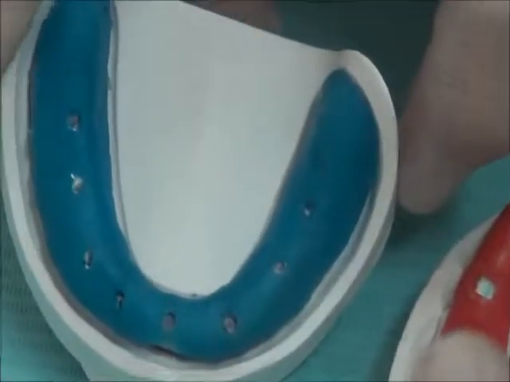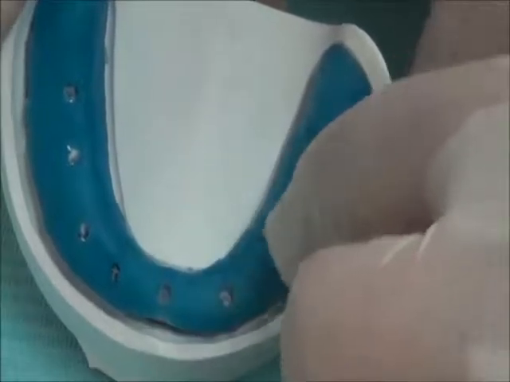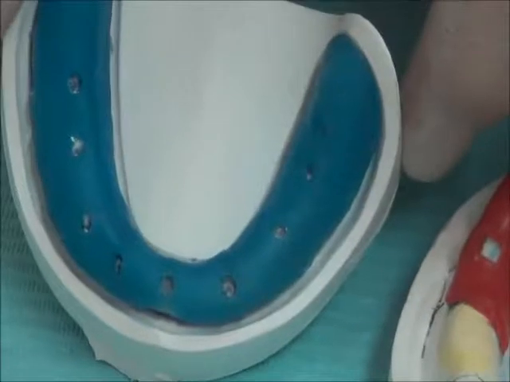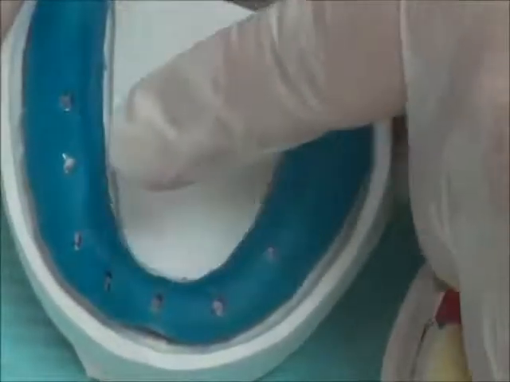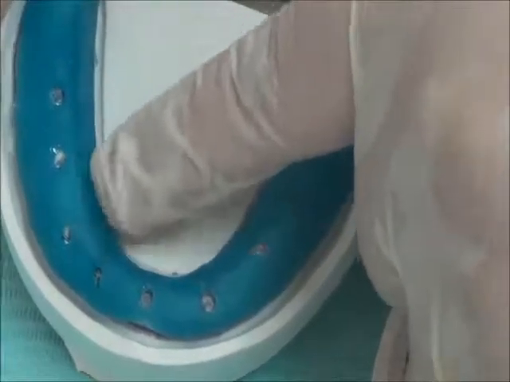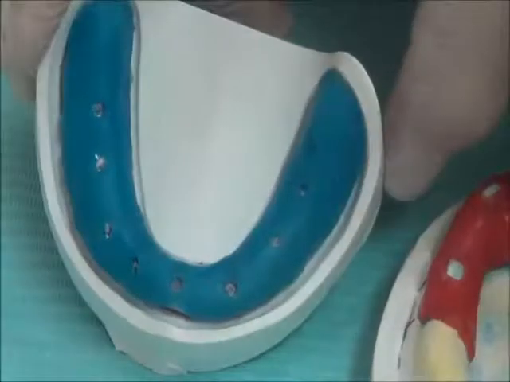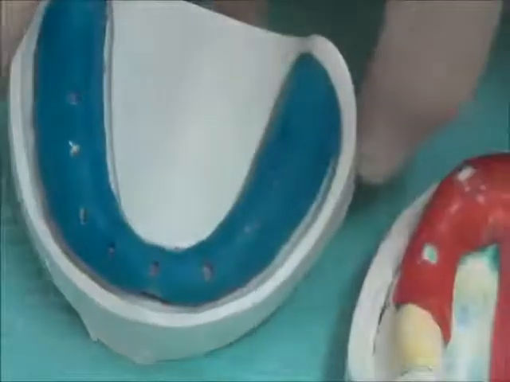Once under impression, the impression material can escape from these holes and the pressure beneath will be reduced. While on the slope area where no holes are present, the impression material is compressed between the tray and the tissue, and we will have a tissue compressive status. So tissue static here, tissue compressive here.